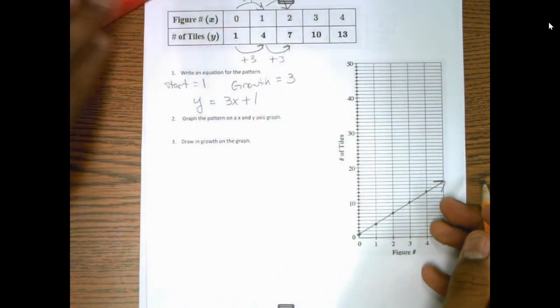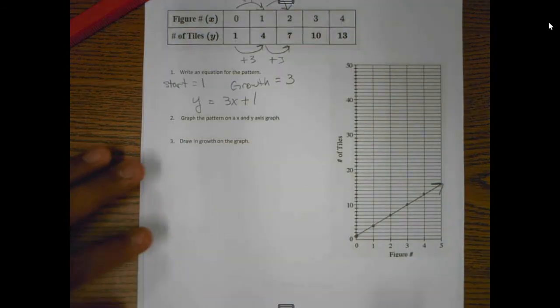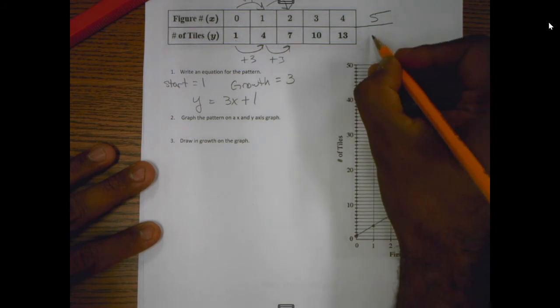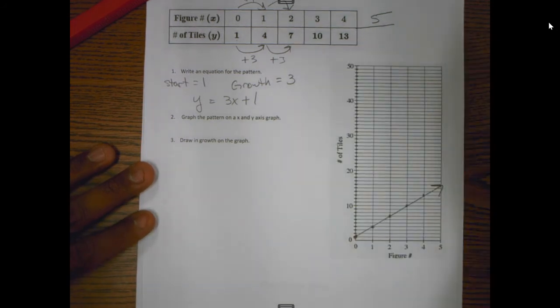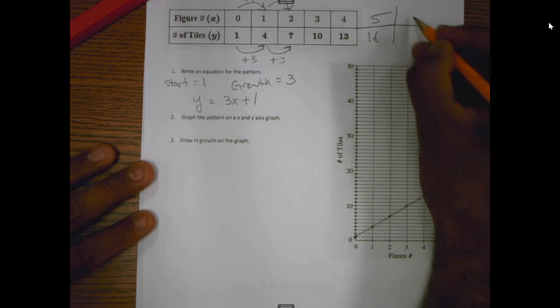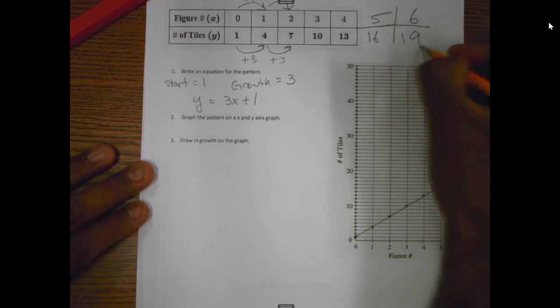Right? And it continues on. And what's nice about this is we can guess what's going to happen, right? So if this thing keeps going up by 3, we can pretty much assume that the fifth figure is going to have 16, right? And the sixth one's going to have 19.